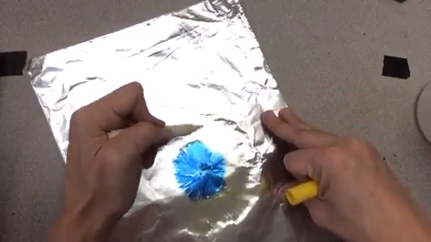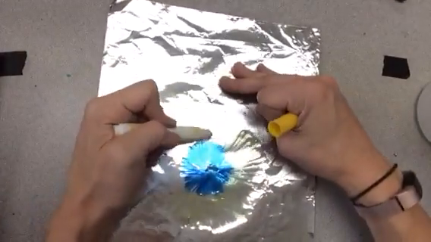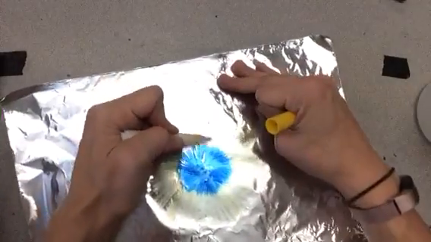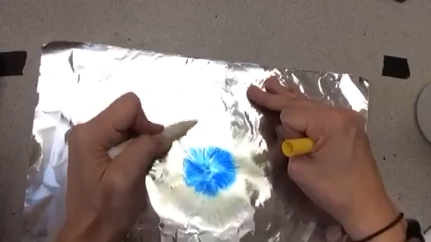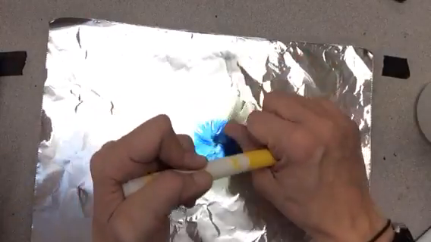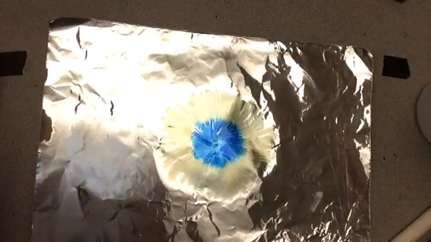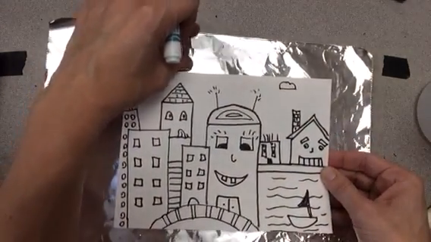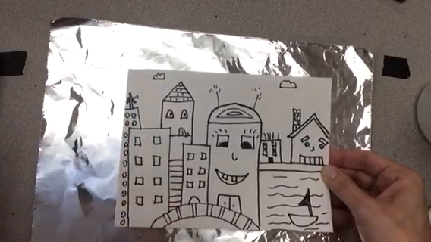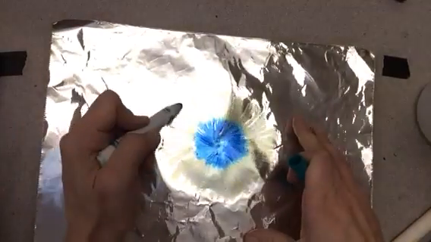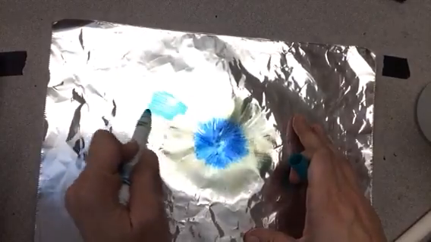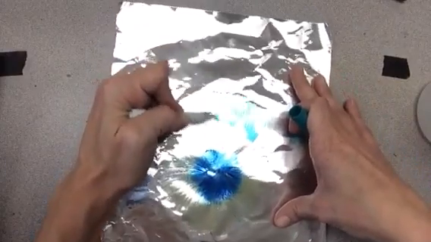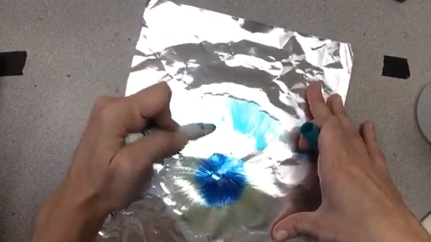And take your time when you're coloring, because you don't want to miss any spots. If you miss any spots, then those spots will stay white on your paper. And you want to make sure that you color about as big as your paper. So I'm going to need to come like an inch from the side, not so close to the sides on that side.